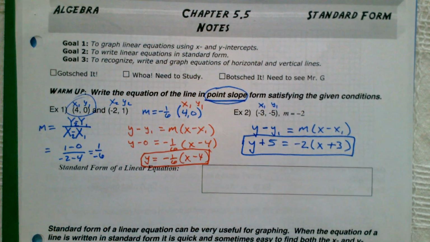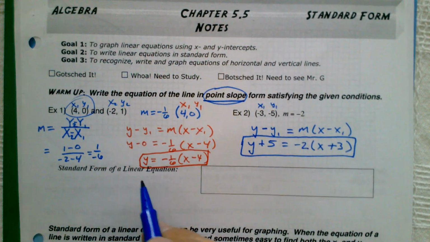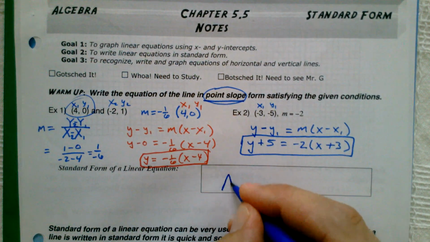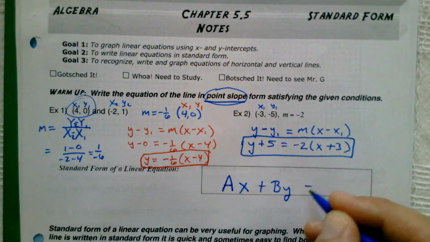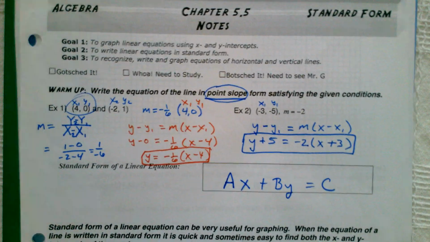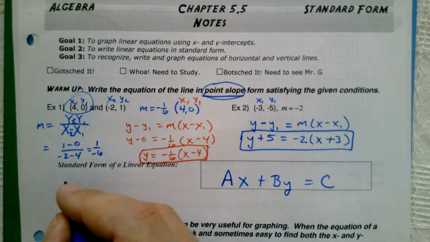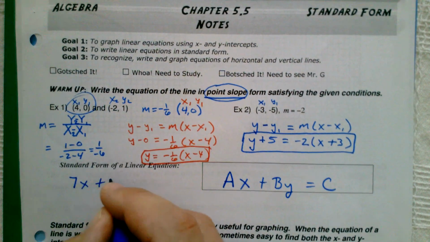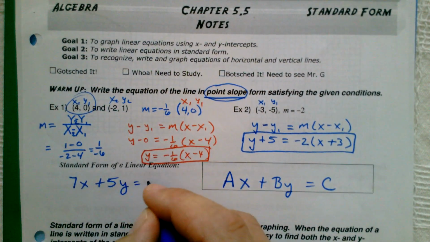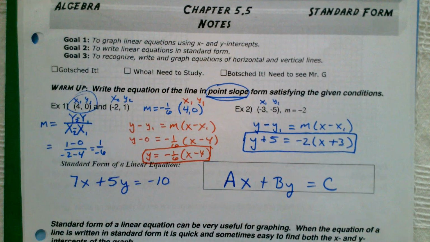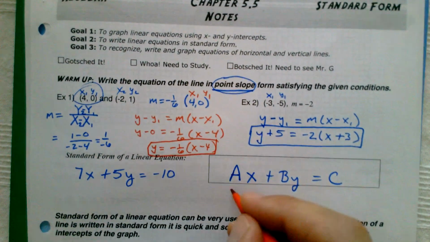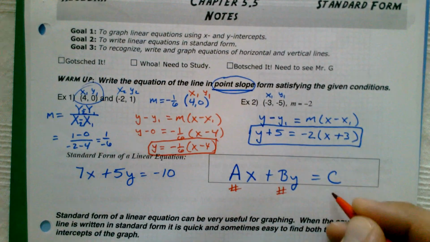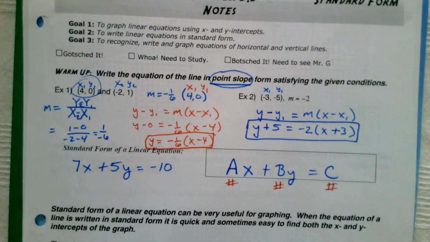Here's the new stuff. Standard form of a linear equation: a standard form equation looks like this, ax plus by equals c. To give you an example with numbers, I'm just making this up, 7x plus 5y equals -10. This is an example of a line in standard form. The numbers a, b, and c are just numbers.